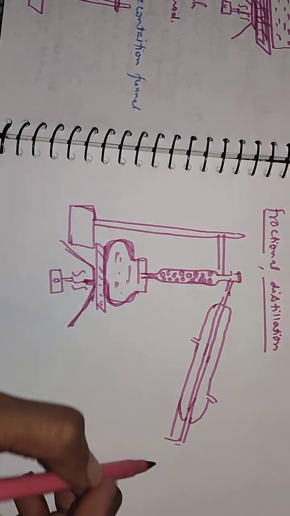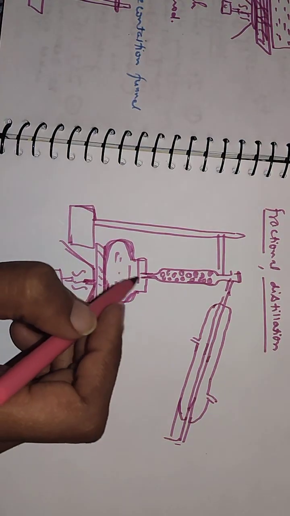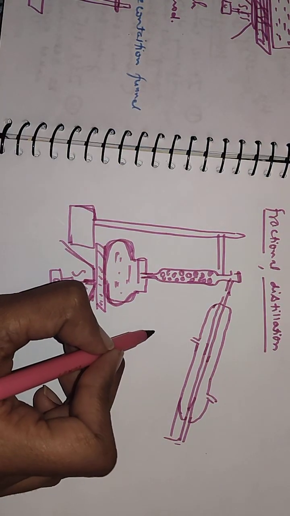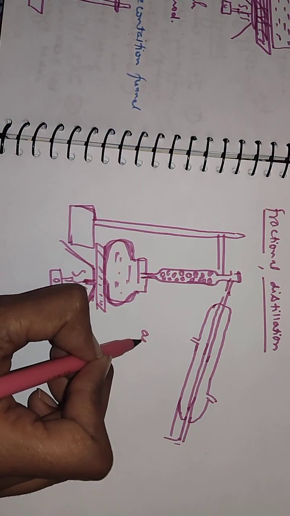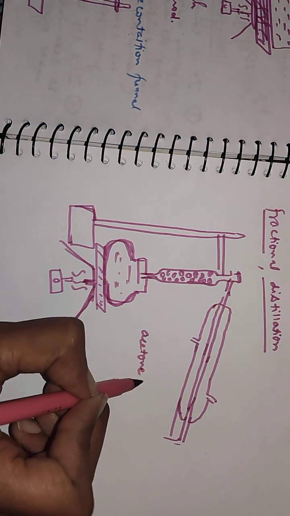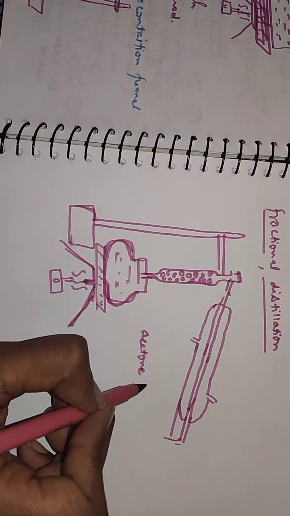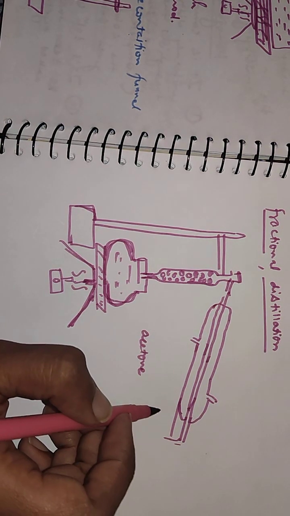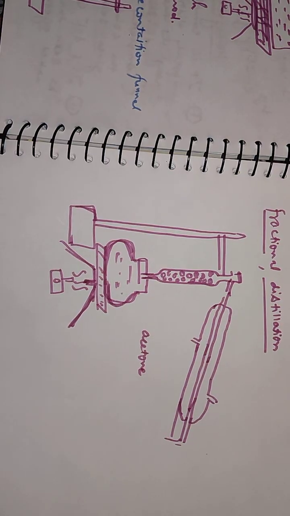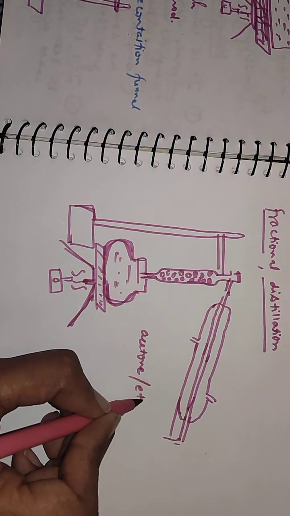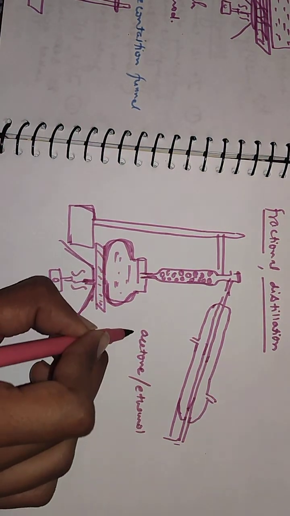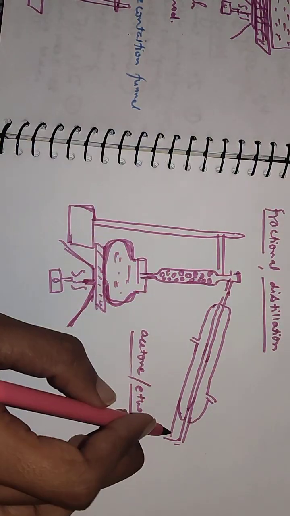These beads are usually used for very close boiling liquids, for example acetone and ethanol. We can separate a mixture of acetone and ethanol like this.